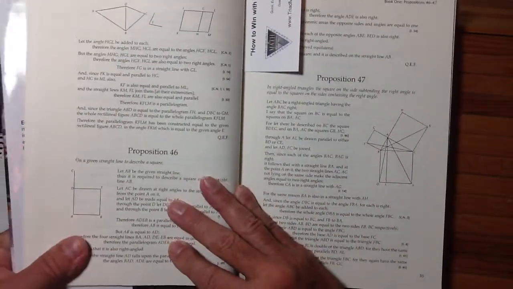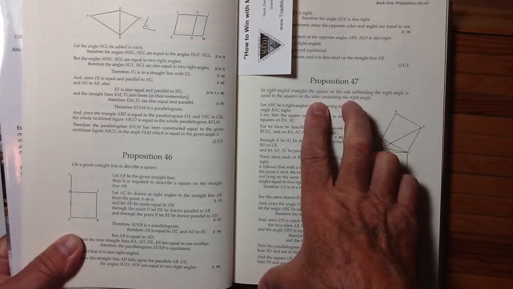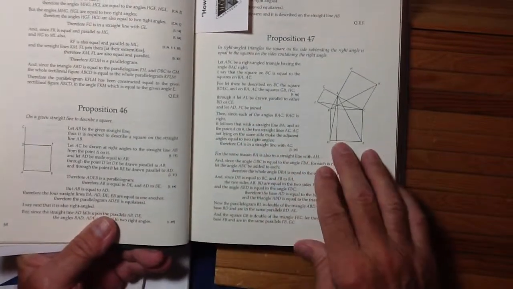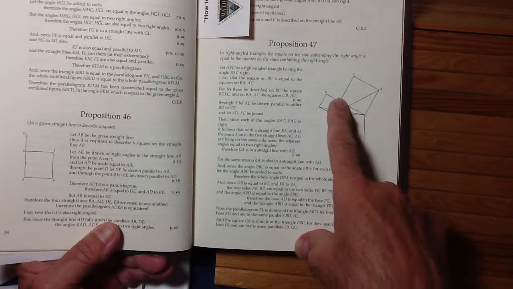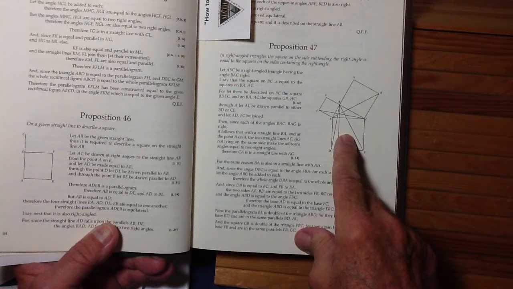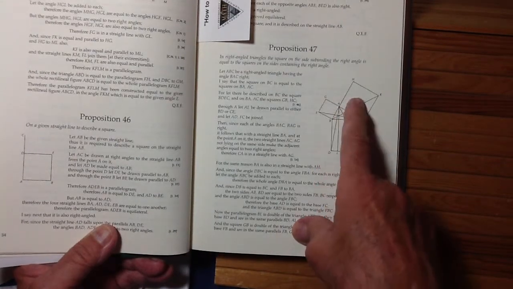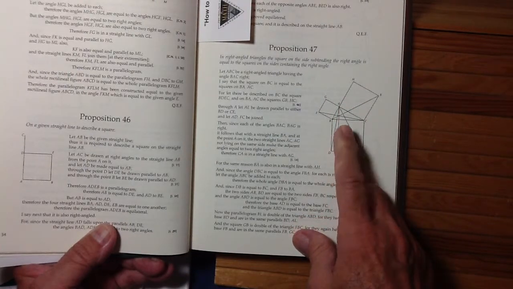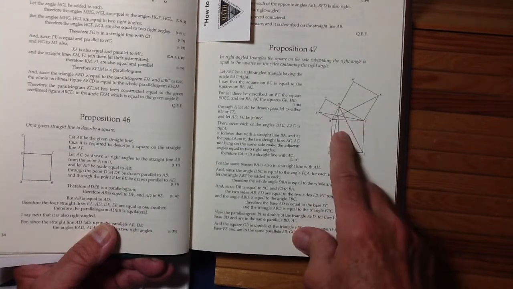Finally, at the very end of Book 1, in Proposition 47, Euclid proves the Pythagorean Theorem for the first time. Now, this proof is not what is normally taught today in high school because it's pretty complicated. Euclid takes the right triangle and he constructs a square about each of its three sides, and then he proceeds to prove that the sum of the area of the two squares about the legs is equal to the area of the square about the hypotenuse, which is the longest side opposite the 90-degree angle.